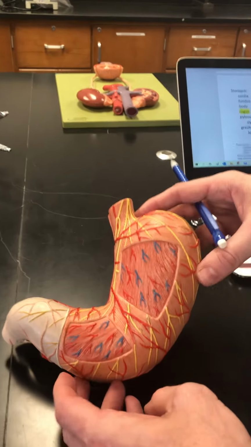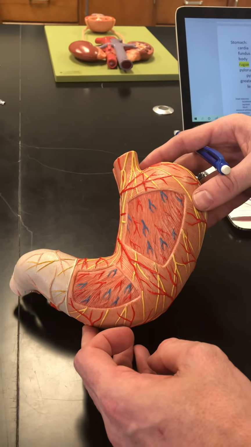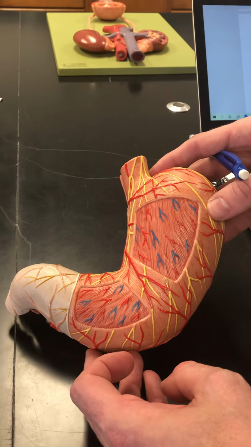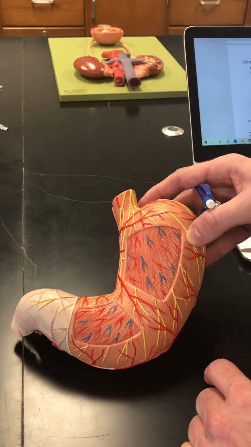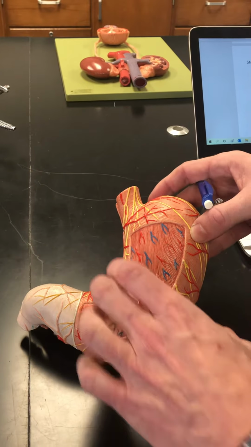We're going to take a look at the stomach, right? The stomach model, part of the digestive system. So again, follow me with your lab student handouts so you know what you're responsible for.